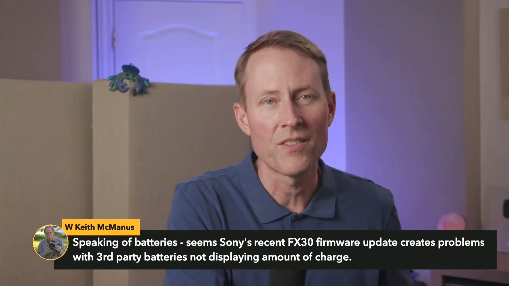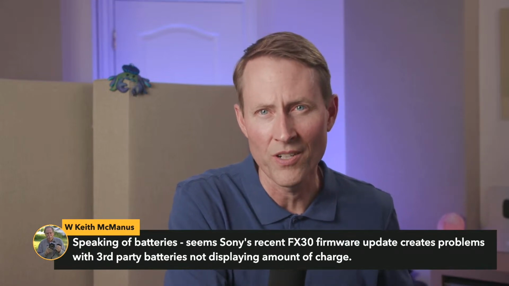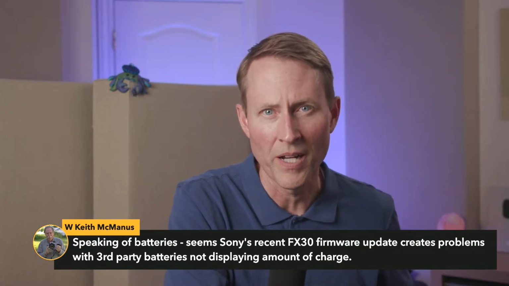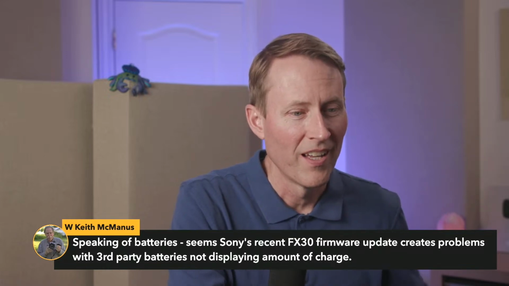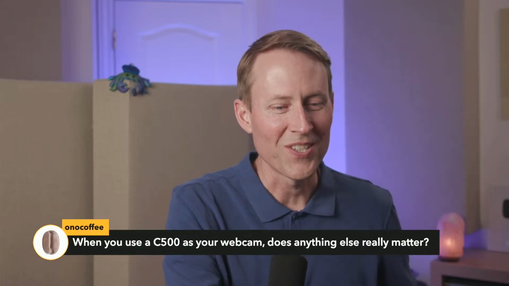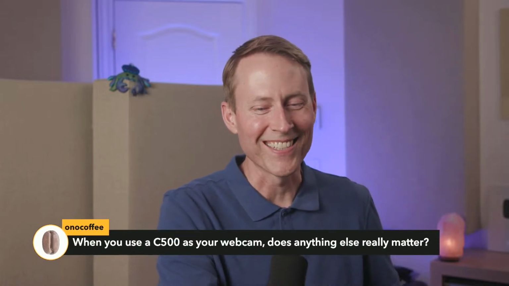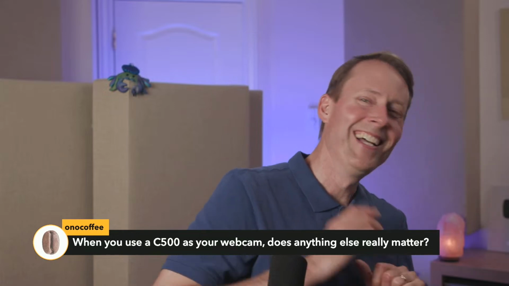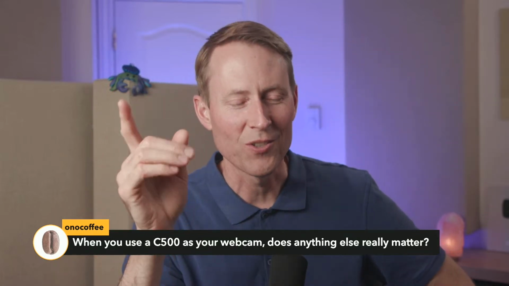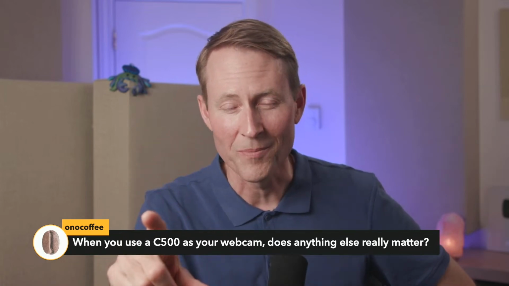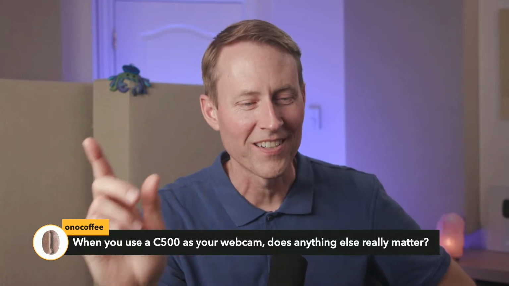Speaking of batteries, Sony's recent FX30 firmware update creates problems with third-party batteries not displaying the amount of charge. And FX6 is full frame. Good. When you use a C500 as your webcam, does anything else really matter? Okay, fair point. Touché. However, it is a C200 to be fair, not a C500. Different story there.